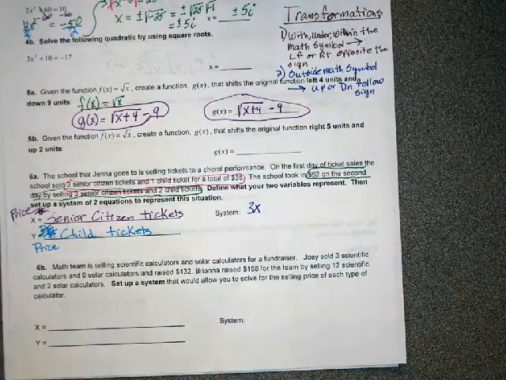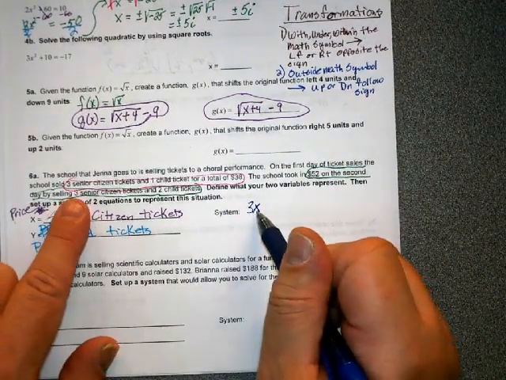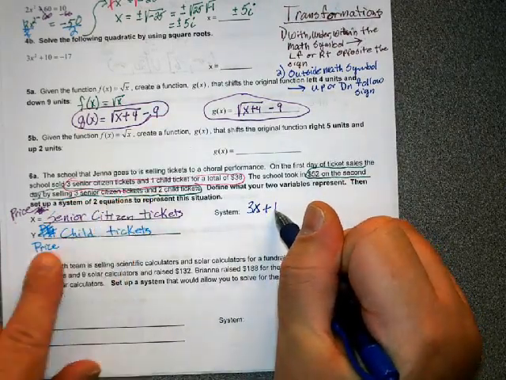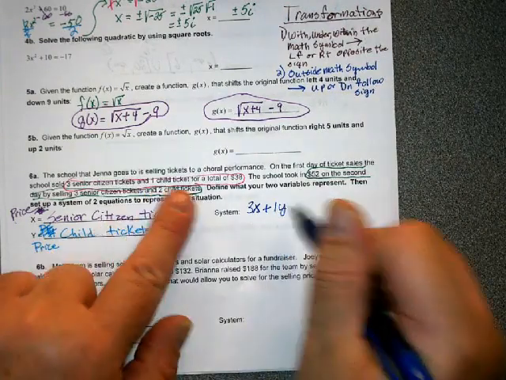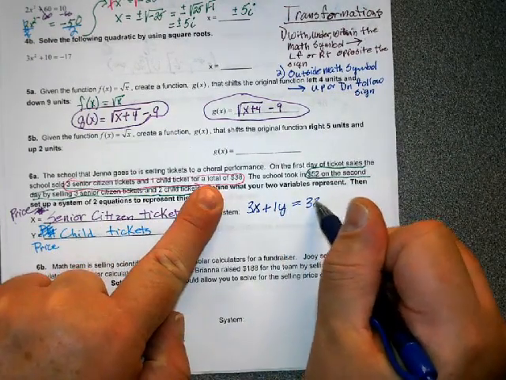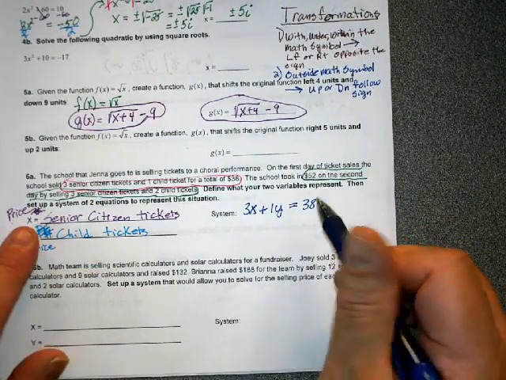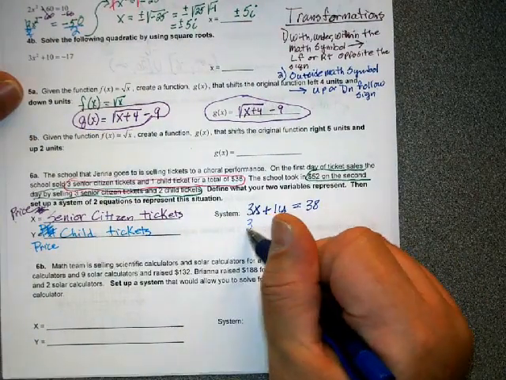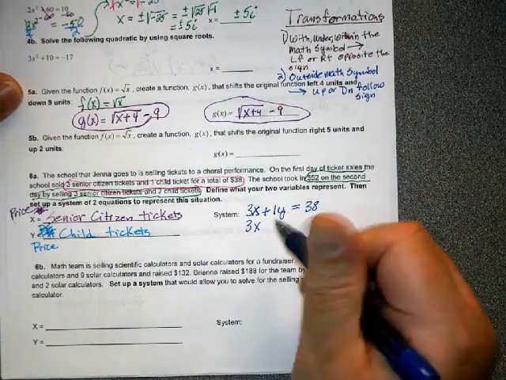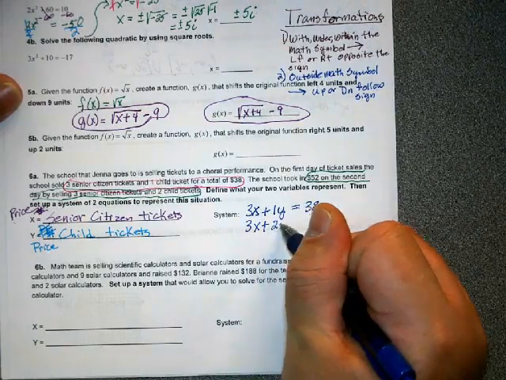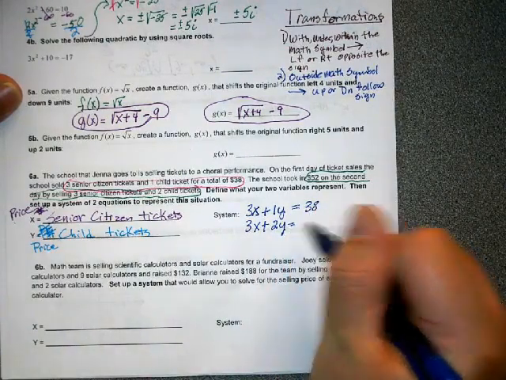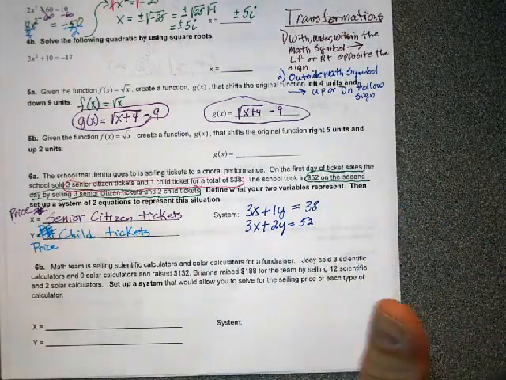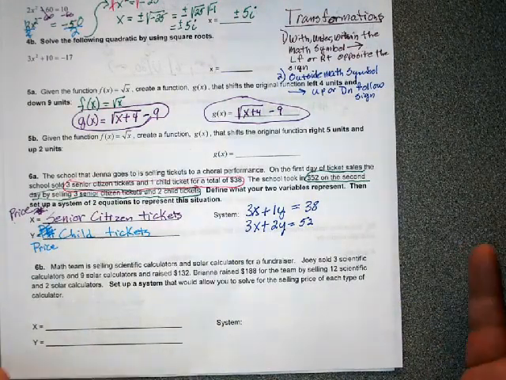3 senior citizens and 1 child, which is y, equals 38. And then my second equation, 3 senior citizens and 2 child equals 52. And that's it. We don't have to solve it. Takes too long. Remember that one?